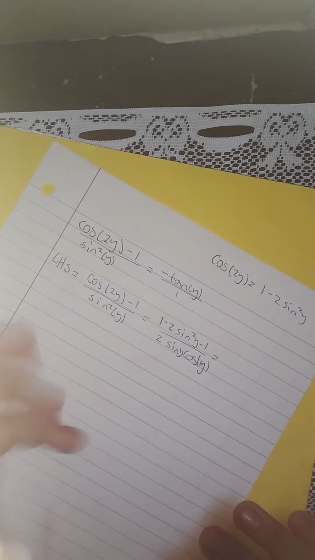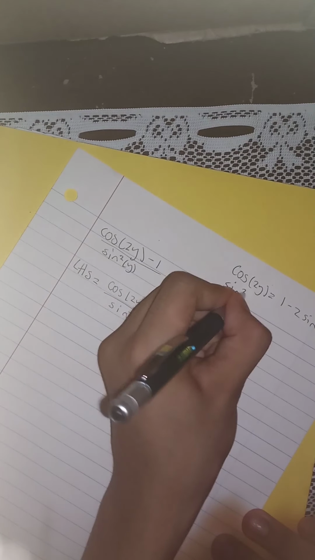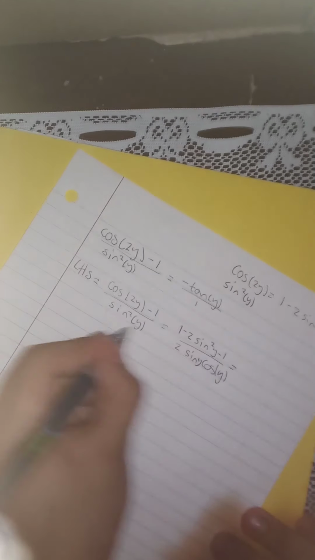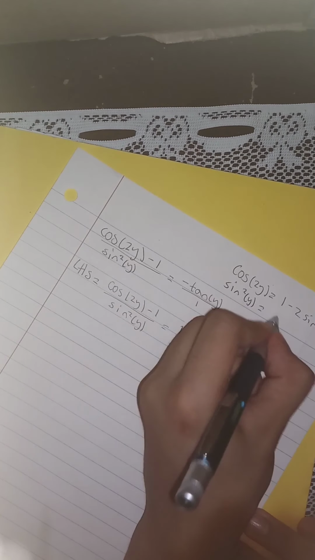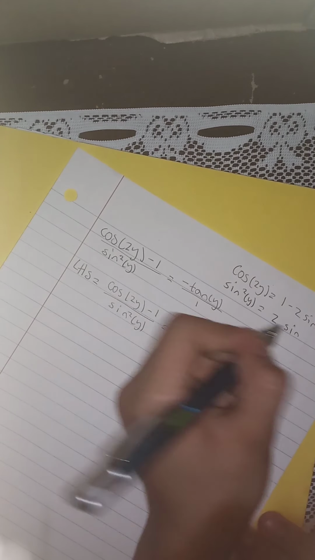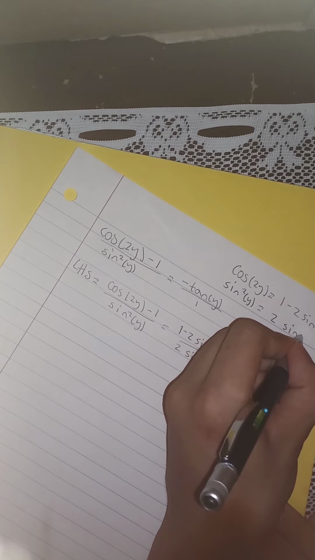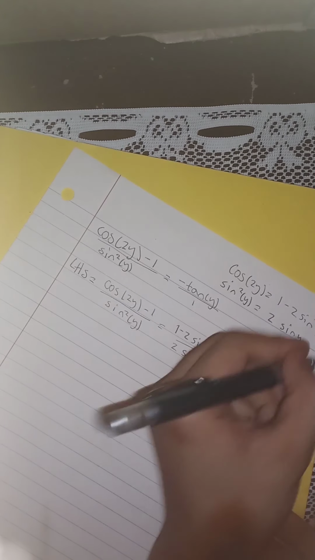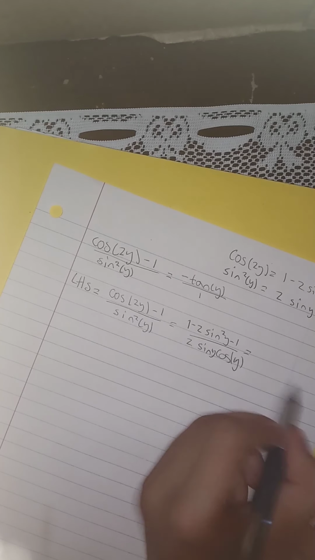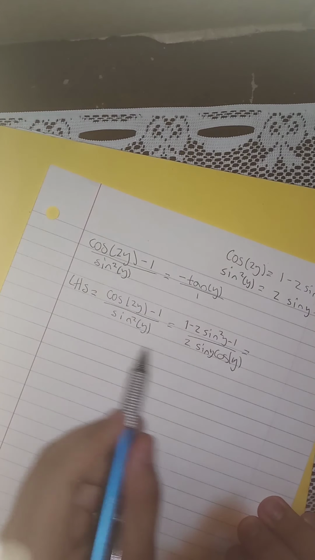Yeah, we know that sine 2y is equal to 2 sine y times cosine y. Since I don't have space, we're gonna start over. We're gonna start over here.